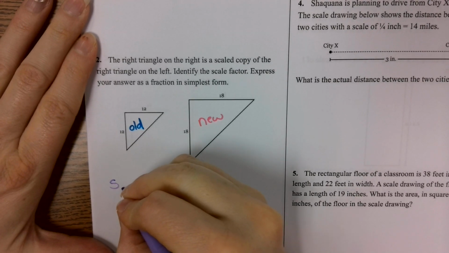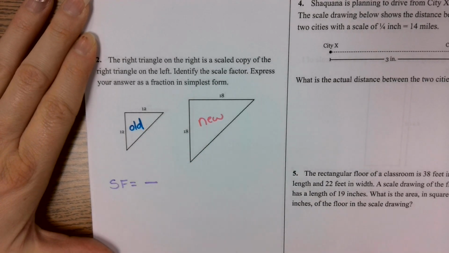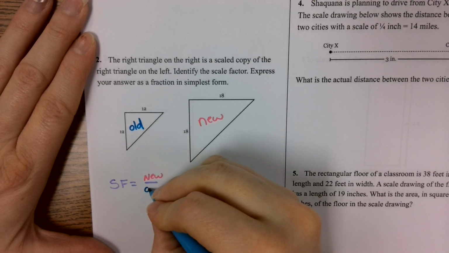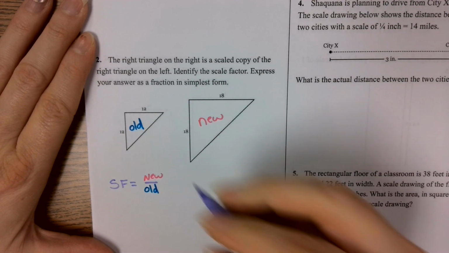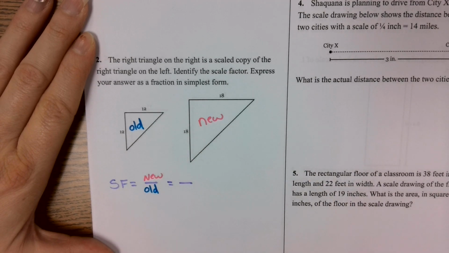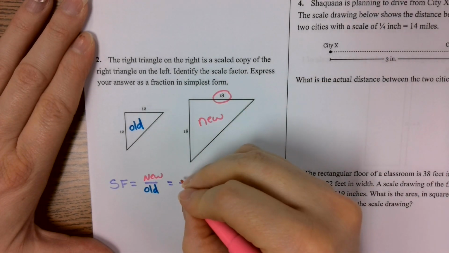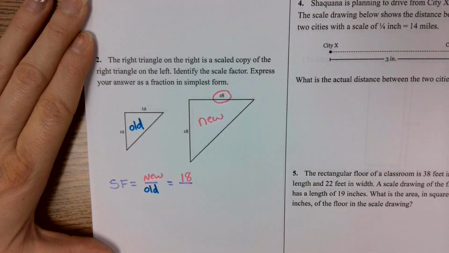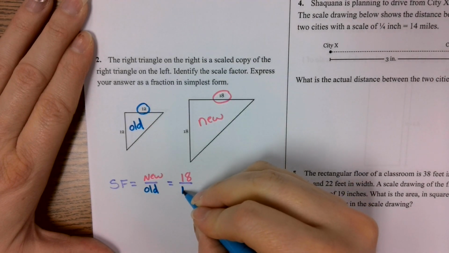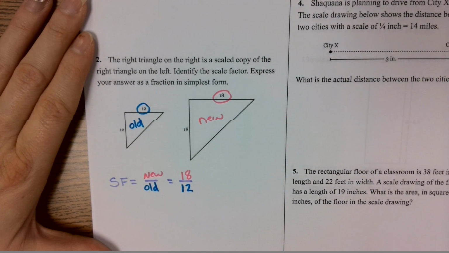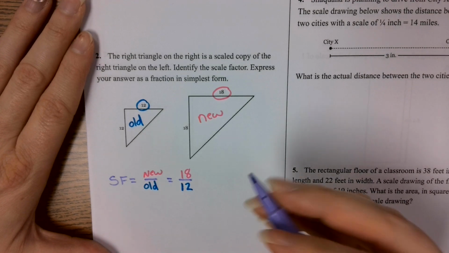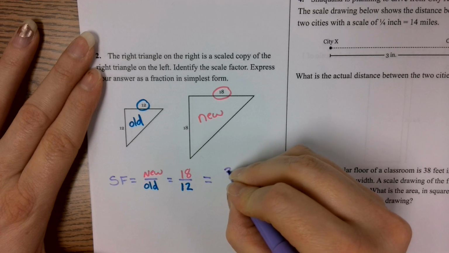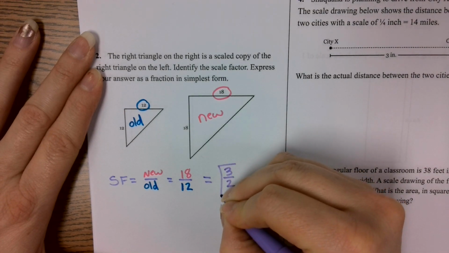So again, scale factor is found by taking whatever my new measurement is and dividing it by my old measurement. So in this case, my new measurement is an 18. I chose a base, so I need to choose the base on my old, which was the 12. And then I simplify. 18 over 12, they're both divisible by 6. That's going to give me 3 over 2. And there's my scale factor.